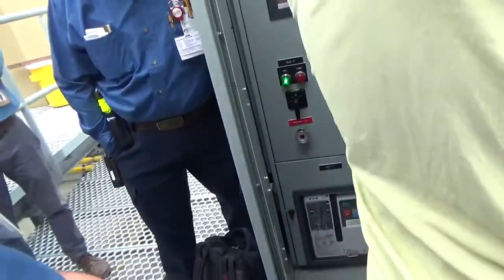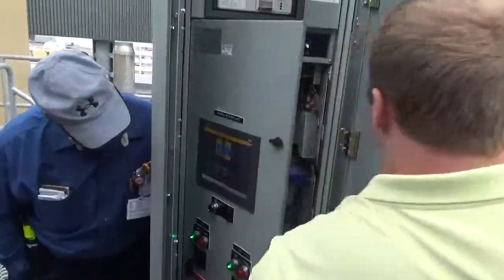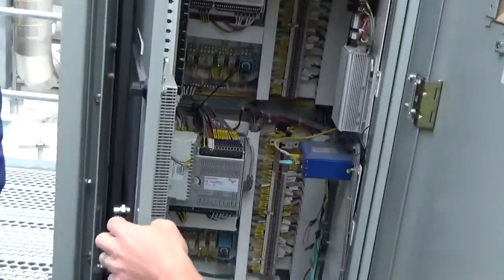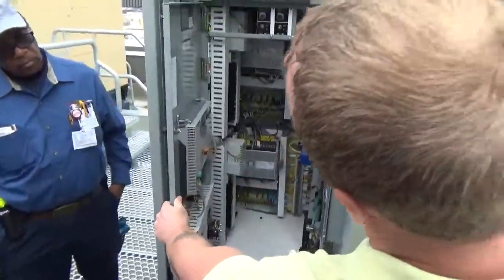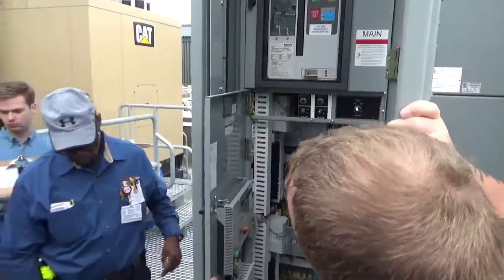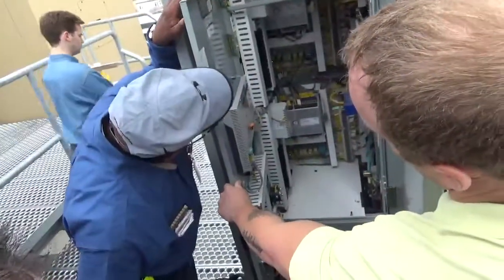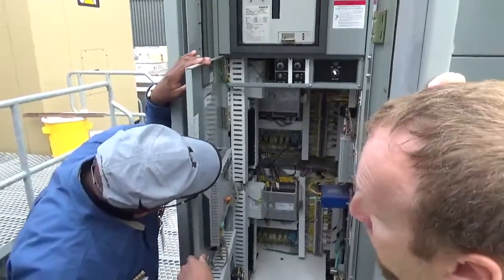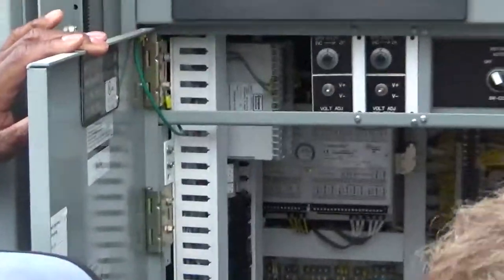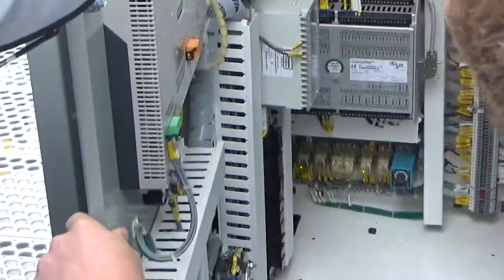Now let's go inside the gear. All right, so inside the gear, you'll see the 2 big gray boxes in the back. Those are your main controls. That's your main PLC right there. That's your main control processors. Lots of wire and stuff in there.